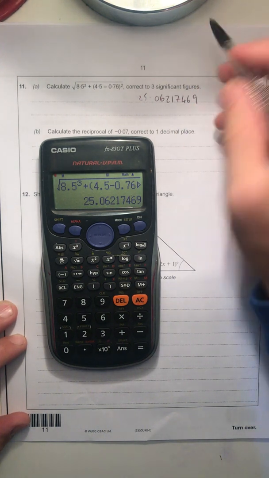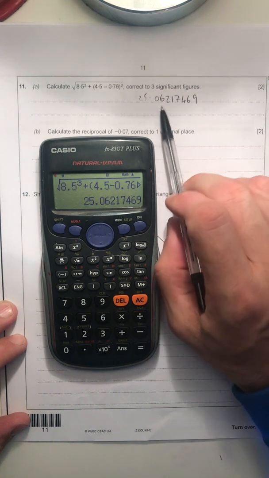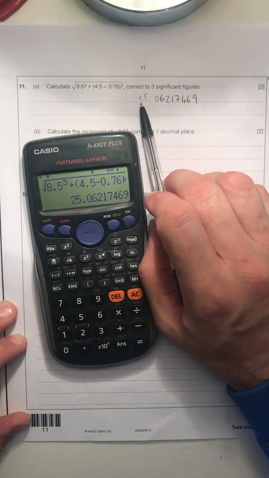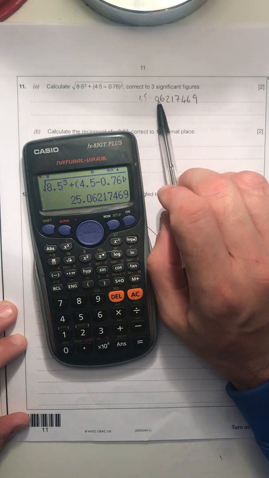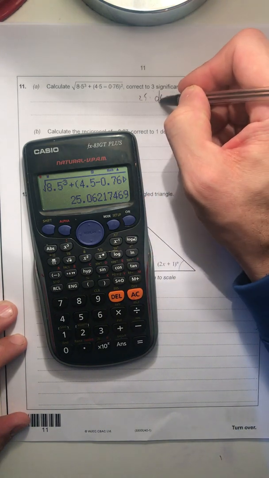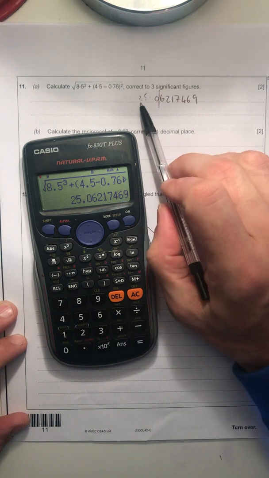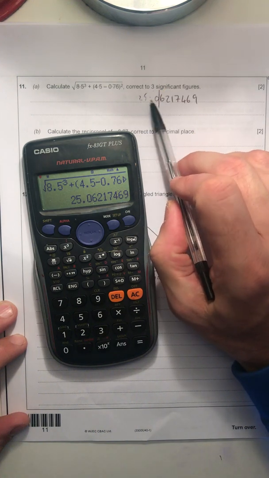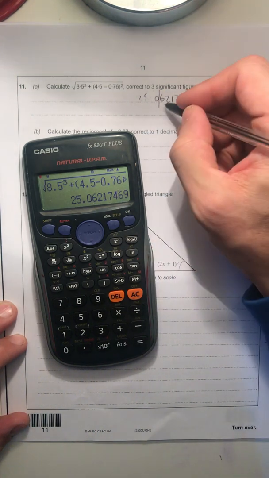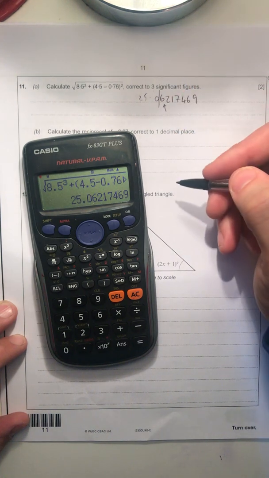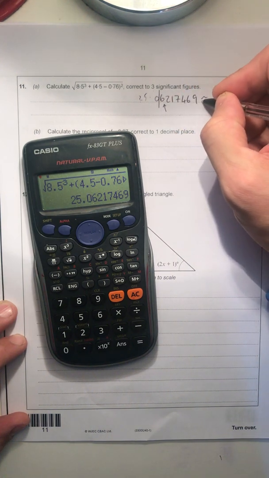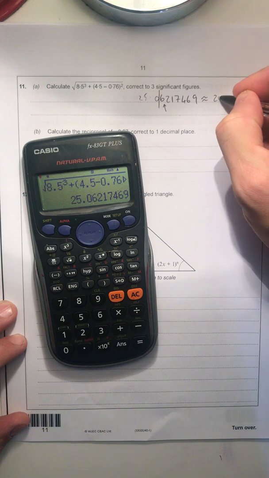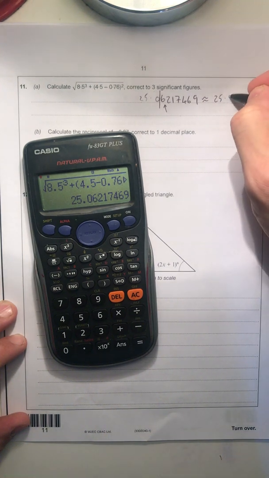Okay, and then we've got to round it to 3 significant figures. So the first digit that you come to that isn't the 0 starting on the left side of the number, that's your first significant figure. So this is my second, and my third significant figure would be there. So I'm rounding at that point. So my answer is either 25.0 or 25.1. And because this digit is 5 or greater, that means I'm going to round it up. So this is approximately equal to 25.1.